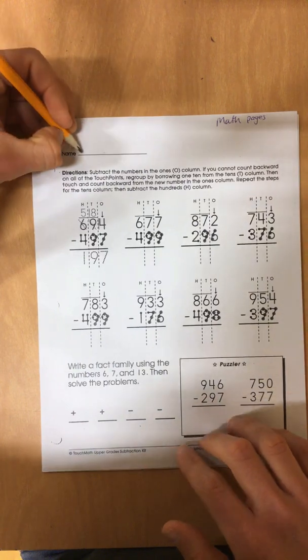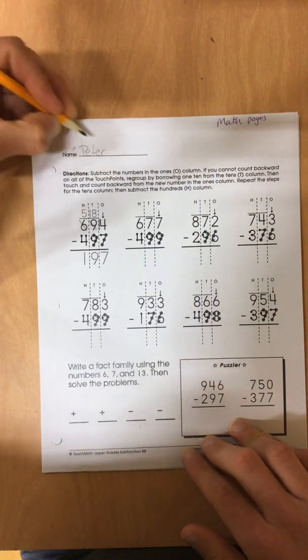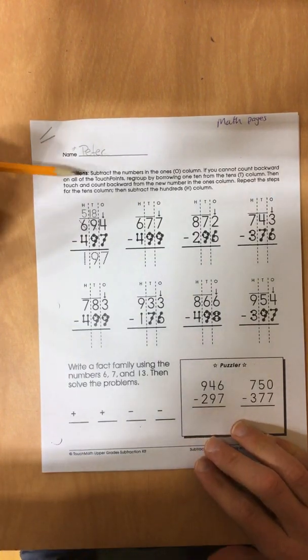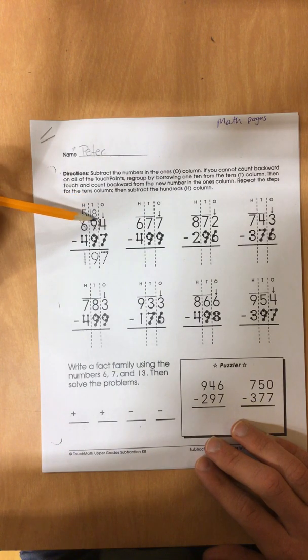Please remember to write your names, that's very important. And let's get started. So we have the example done already. We have our hundreds, tens, and ones place. So we're looking at 694 minus 497.